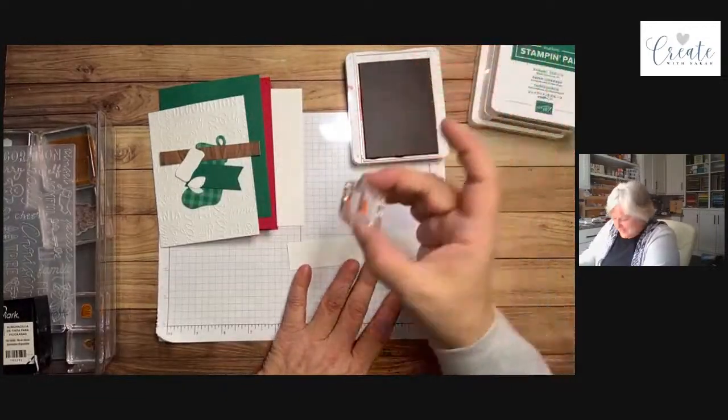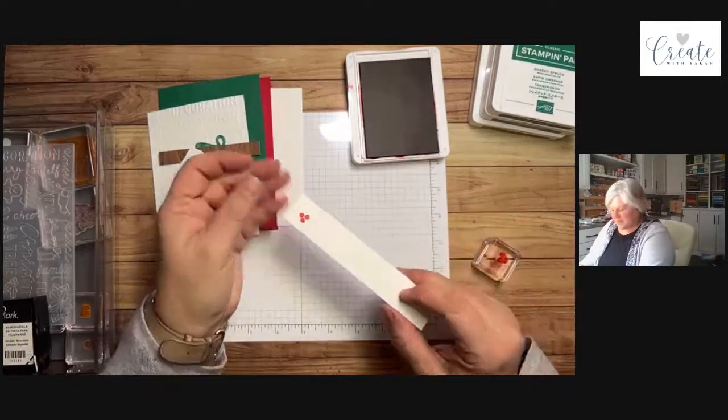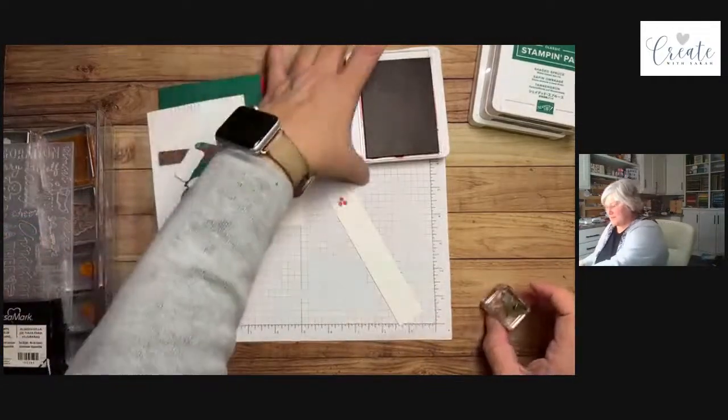Joan, I'm glad you love to watch the process. Yeah, it's fun to just watch someone stamp. I watch so many different people stamping because I learn something just from watching them sometimes.